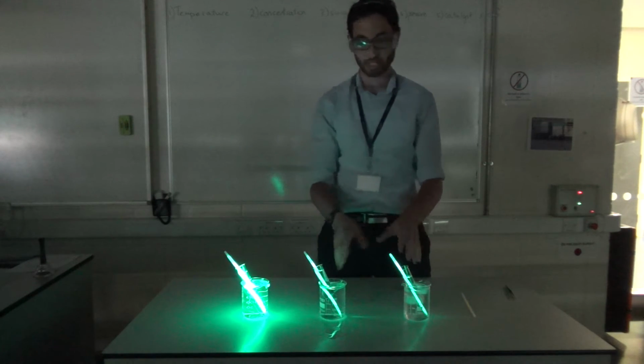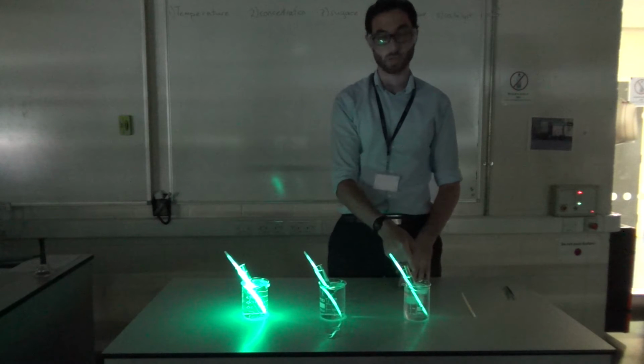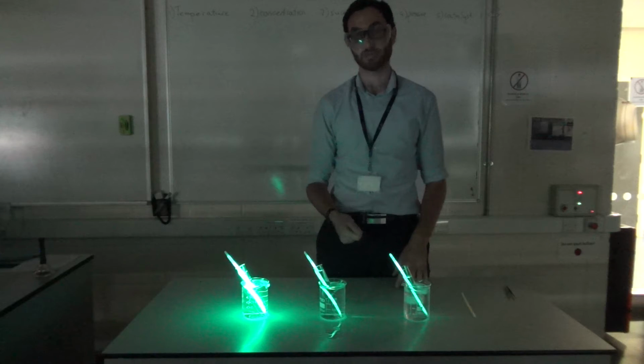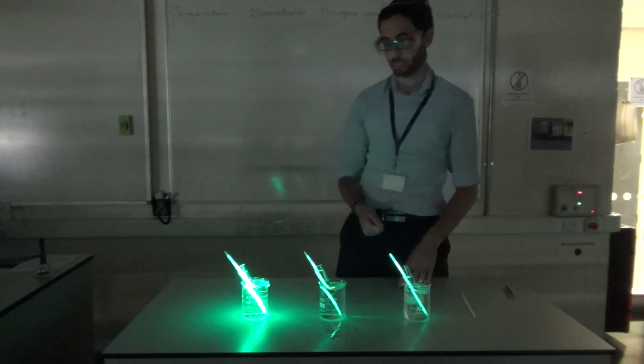Now again, the reaction is still taking place in the middle one and the cold one, but because those collisions are really infrequent, only a little bit of light is being released. Pause the video.